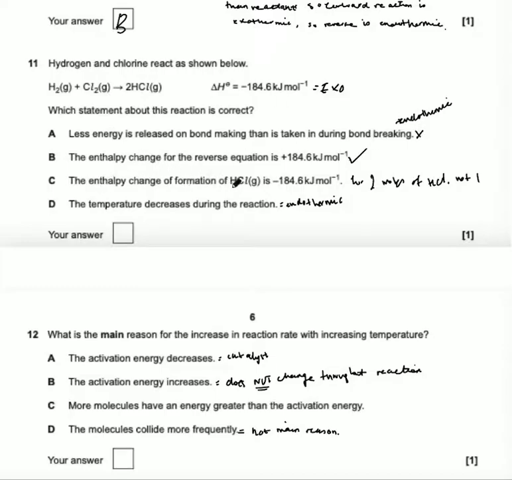The enthalpy change of formation of HCl is minus 184.6. Well, it is minus 184.6, but for 2 lots of HCl, whereas this statement is saying for 1 HCl. So actually this is only true for 2 moles, and half that number will be true for the formation of HCl. So that's wrong.